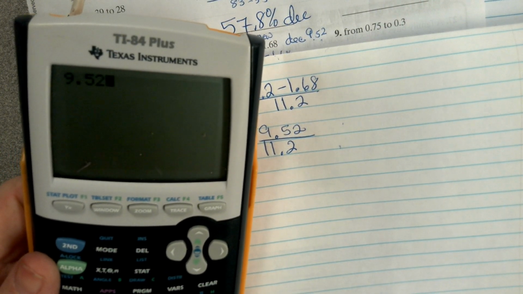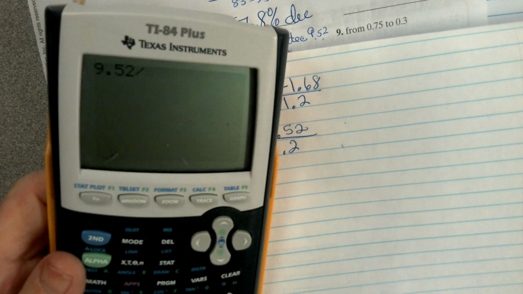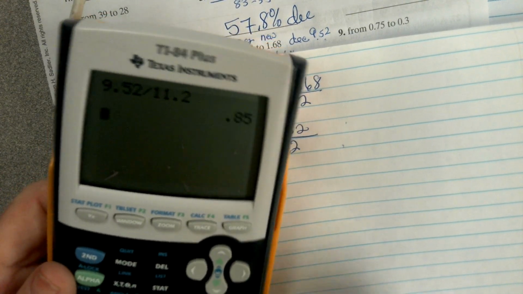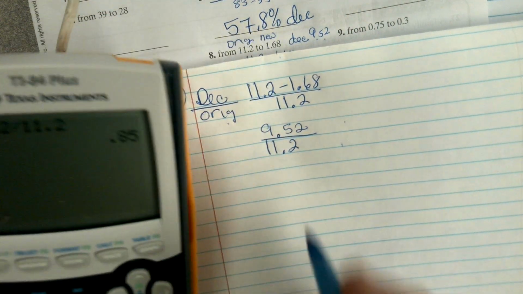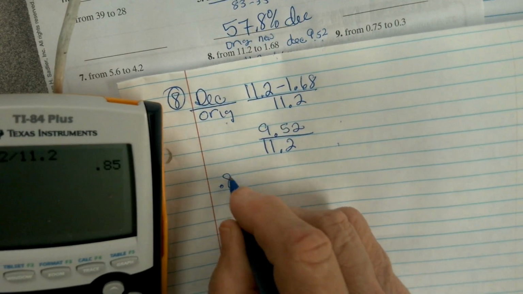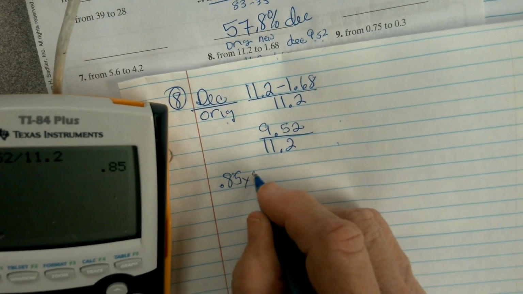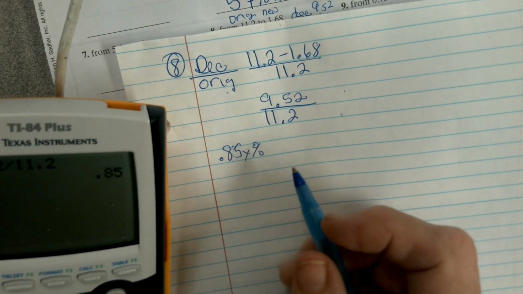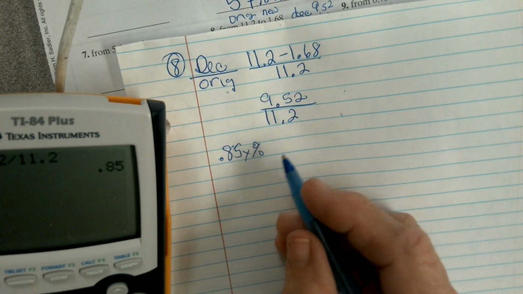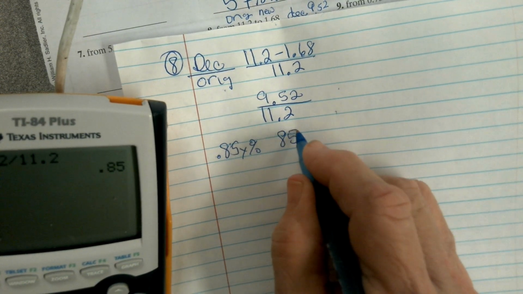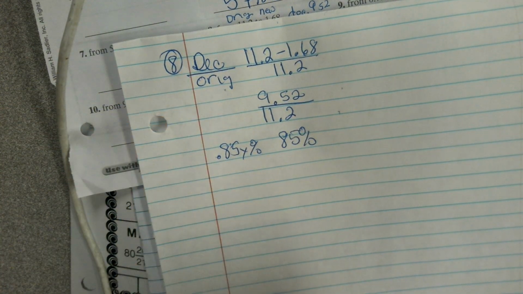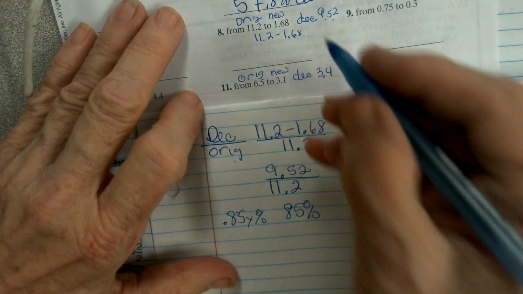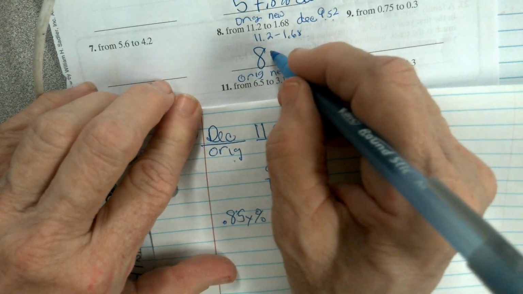9.52 divided by 11.2 equals. Oh, but I still have to multiply. I need a percent. So I'm going to multiply by a percent, and that percent number is 100. How many places over does it move it then? It's going to move it 2. So the percent is going to be 85%. Is that answer on your answer bank? So 85%.